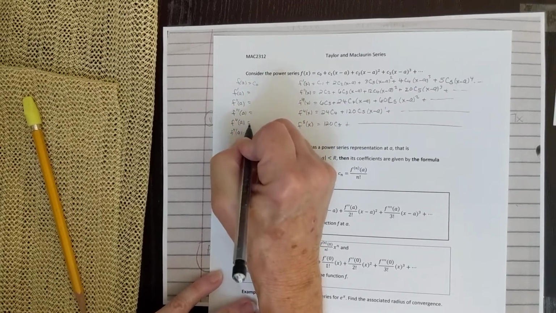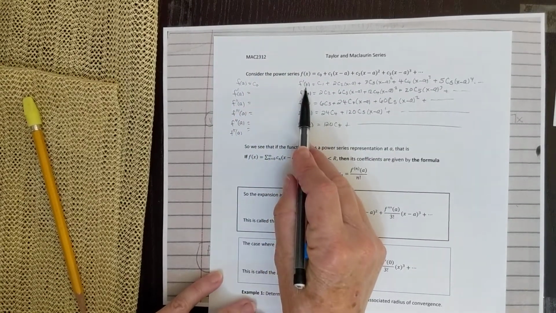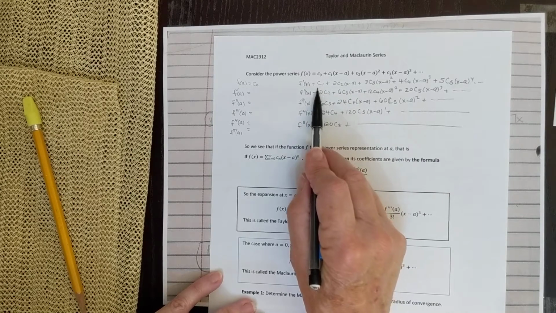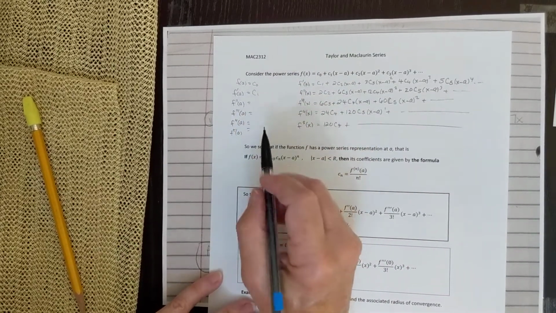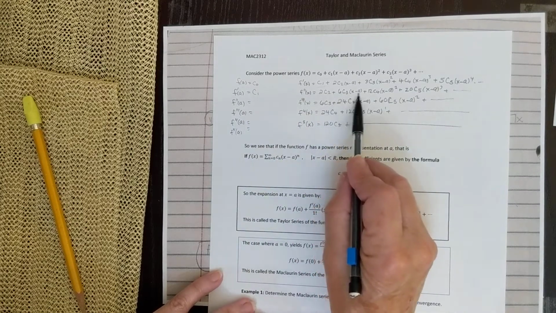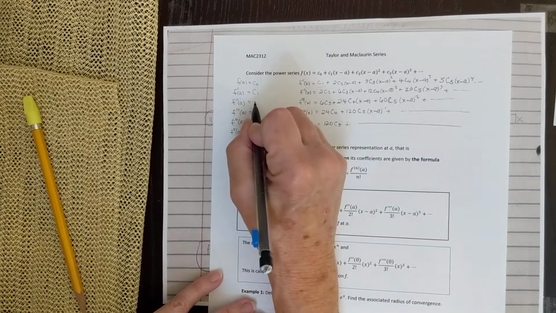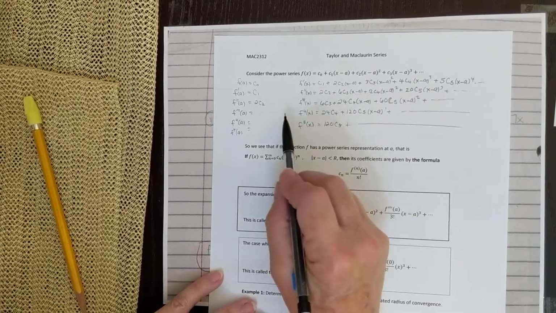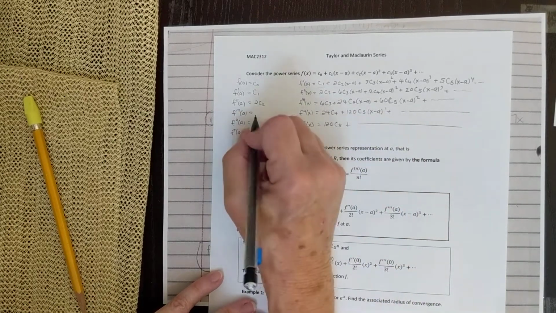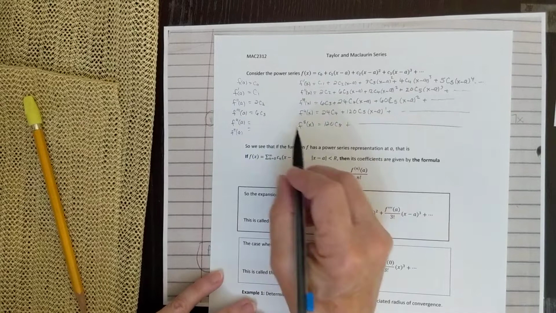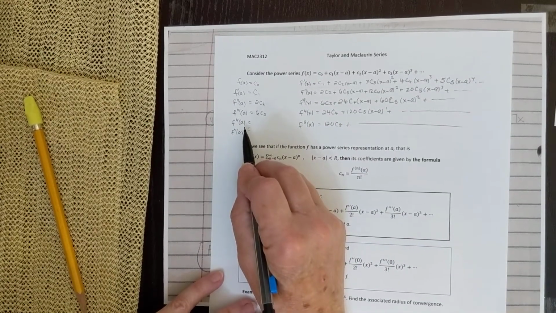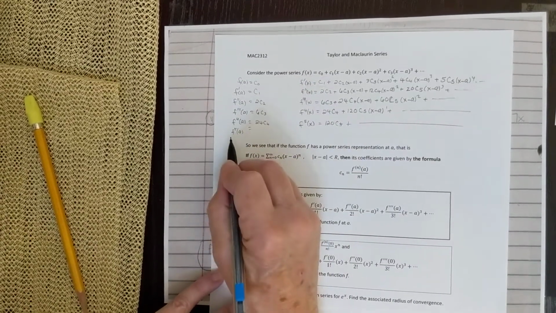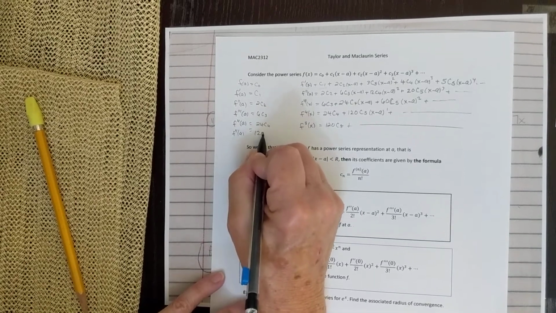Well, f prime of a: all of these terms will go to 0 if x is a, and we'll just be left with c1. f double prime of a, all of these terms will go to 0, and we're just left with 2c2. f triple prime at a, all of these terms would go to 0, and we just have 6c3. The fourth derivative of a, all of those would go to 0, and we just have 24c4. The fifth derivative of a, we'd end up with 120c5.